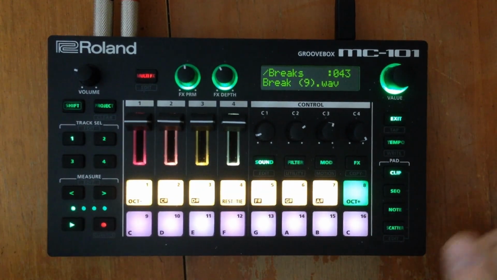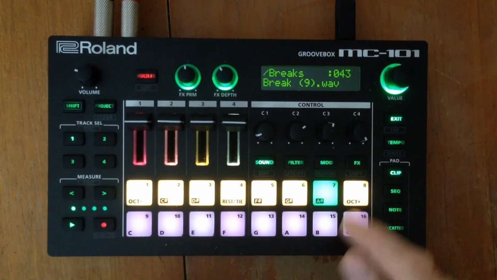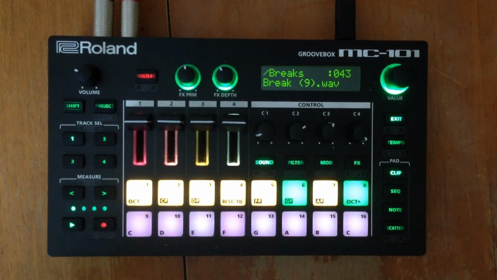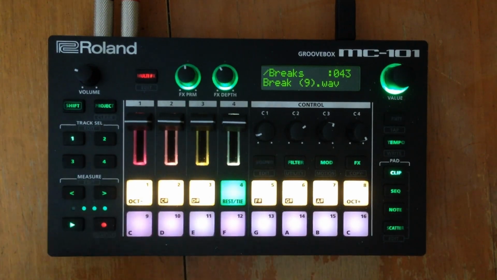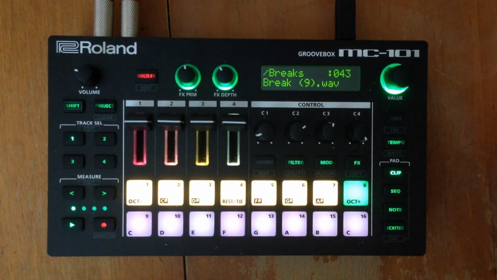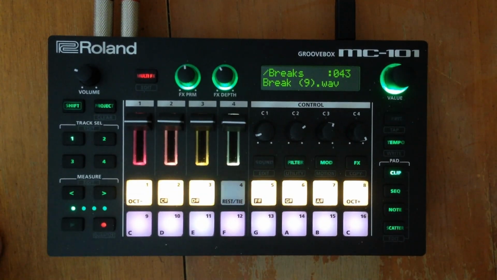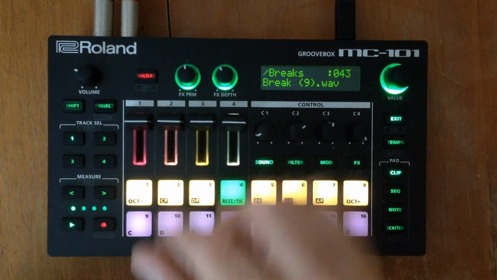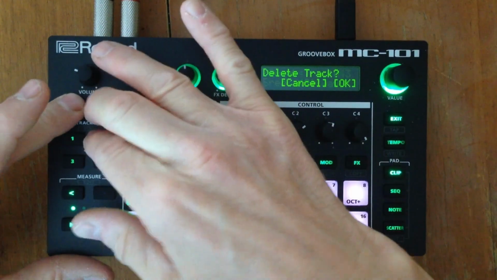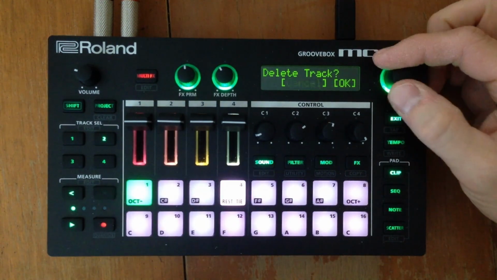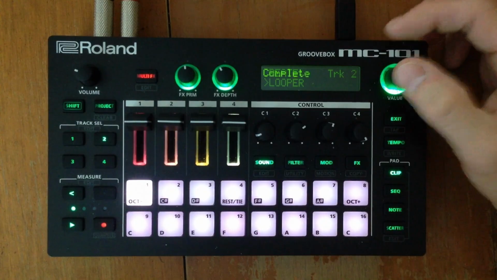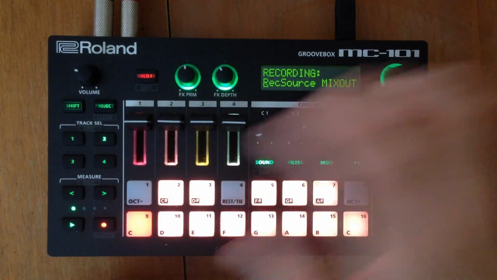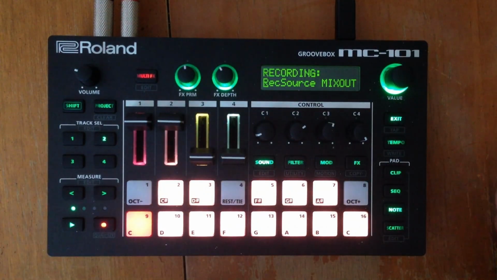Alright, now... That's helpful. Let's see if we can change track 2 to a looper. Recording source, mix out. Let's turn the 2 down.